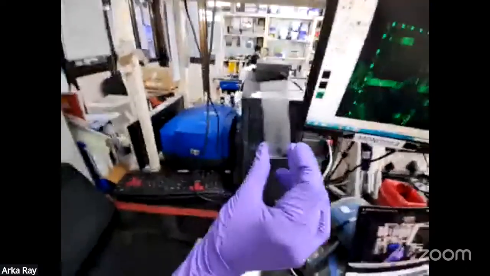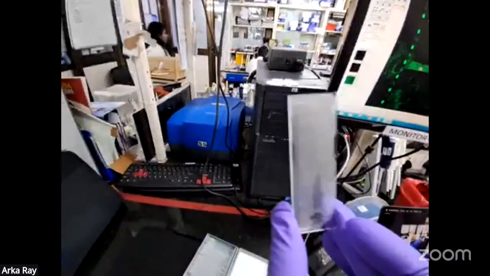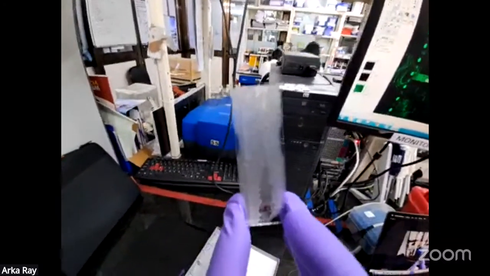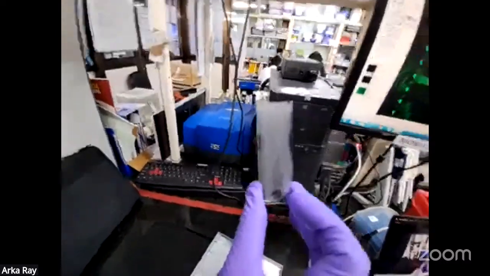So now let us show you this chip. This is the microarray chip. This is the peptide arrays. This needs to be opened.